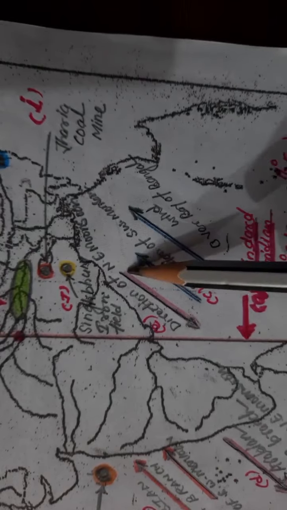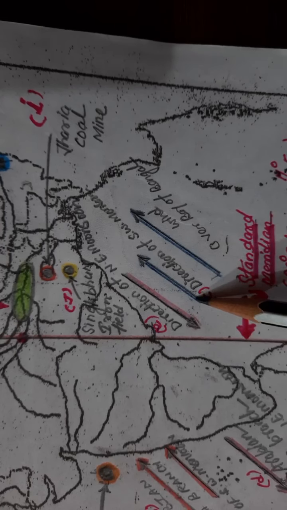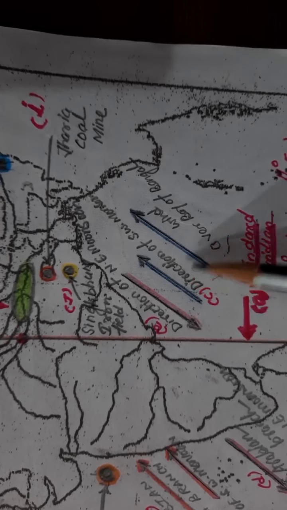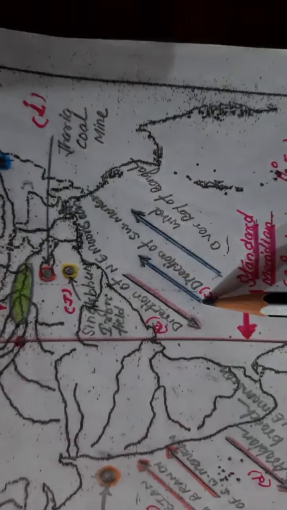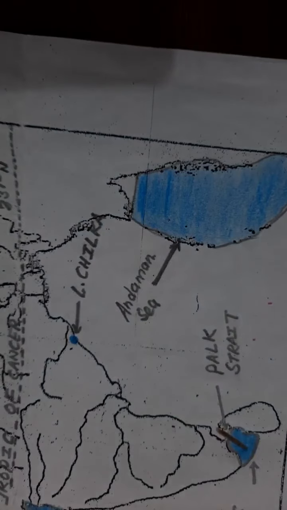Next, the direction of the northeast monsoon wind. If the question asks to mark the direction of the northeast monsoon, this is the direction of the northeast monsoon over the Bay of Bengal during the winter season. This blows during November and December. And if the question asks to mark the direction of the southwest monsoon wind during the summer season over the Bay of Bengal, then mark this blue arrow with 1 long arrow, or 2, in this direction of the southwest monsoon wind over the Bay of Bengal. So this is about this exercise.